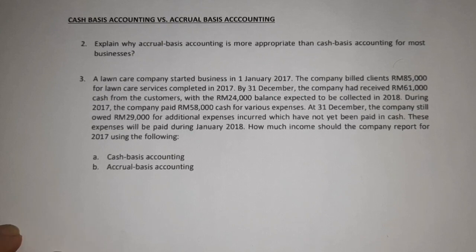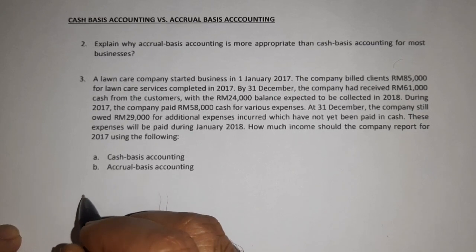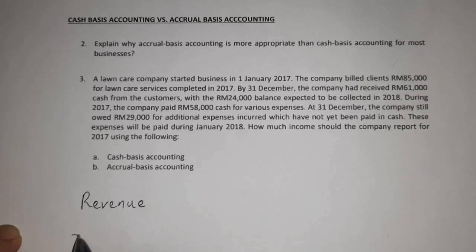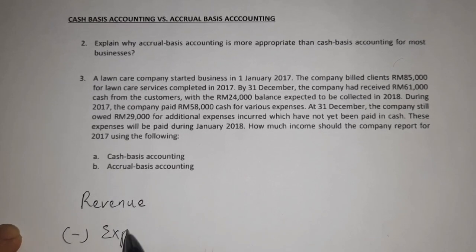So the question asks you to calculate profit or income using cash basis accounting and also using accrual basis accounting. To answer this question, firstly, you have to remember the basic formula to calculate profit that we use in accounting. In accounting, to calculate profit, the formula is very simple. Revenue minus expenses.